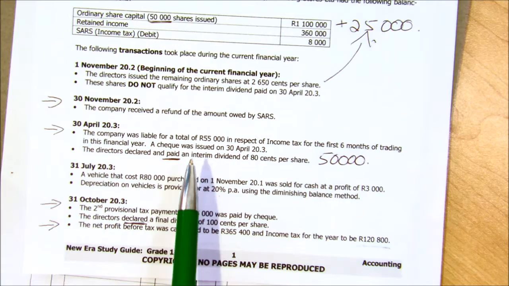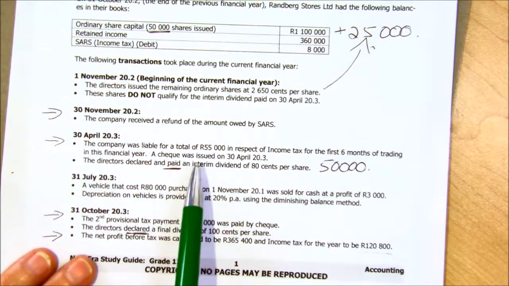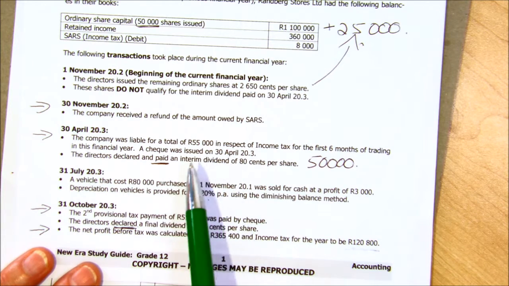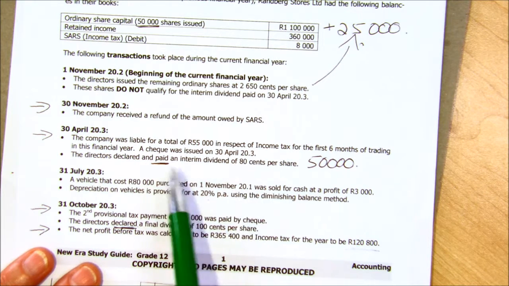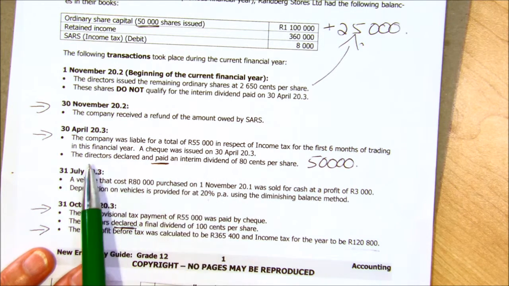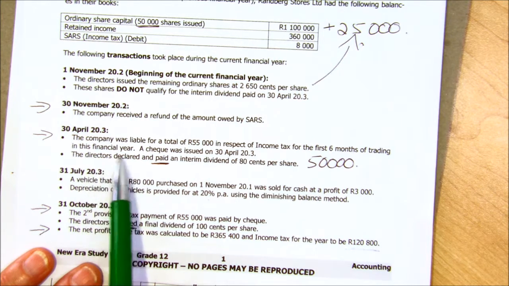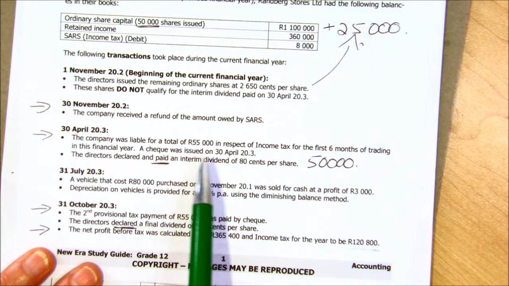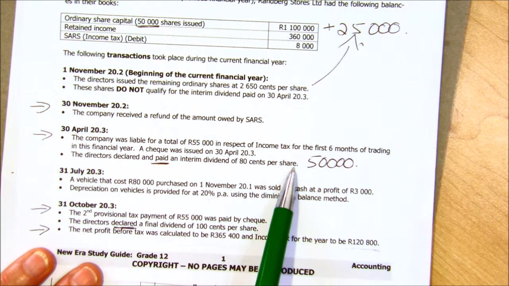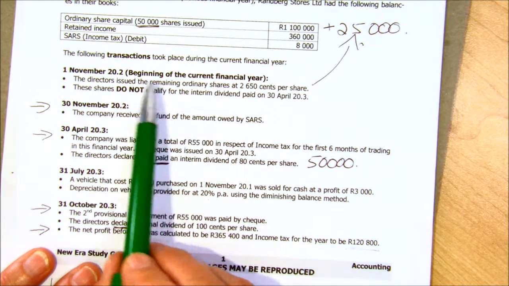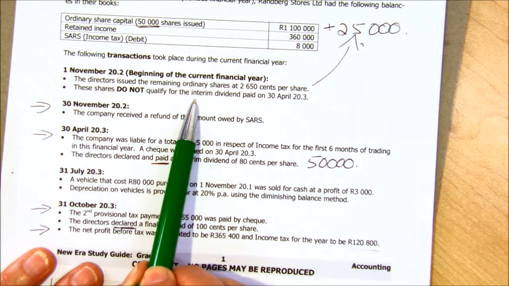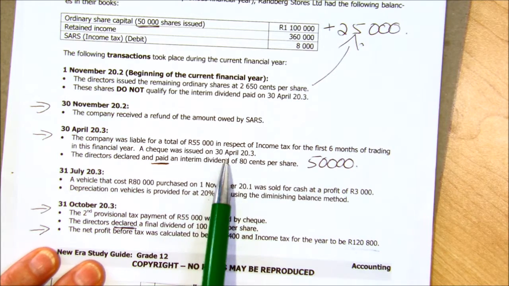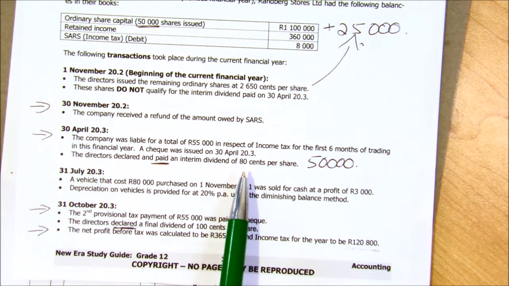This interim dividend, the directors will decide to pay this out if they see they're making good profits and they want to keep their shareholders happy. So if we look here, the directors declared and paid, very important, an interim dividend of 80 cents per share. Now remember, they told us that the extra shares do not get this dividend. It's only the 50,000 at 80 cents per share.